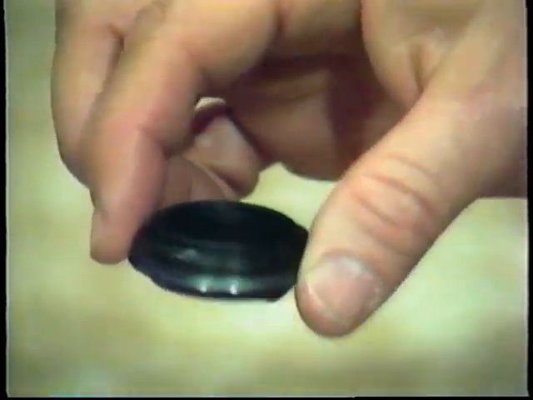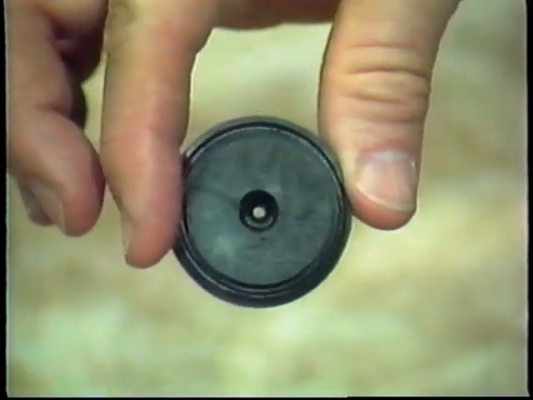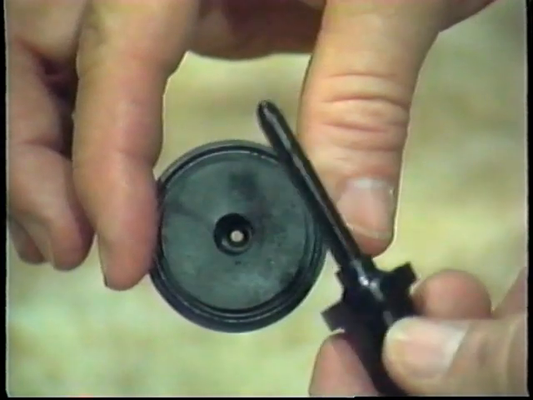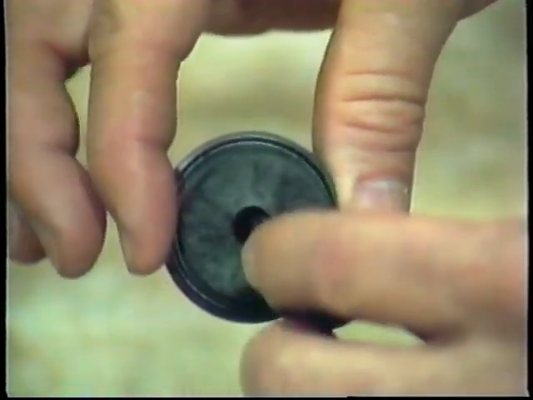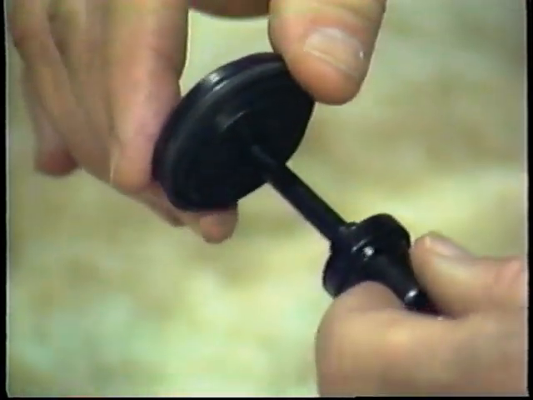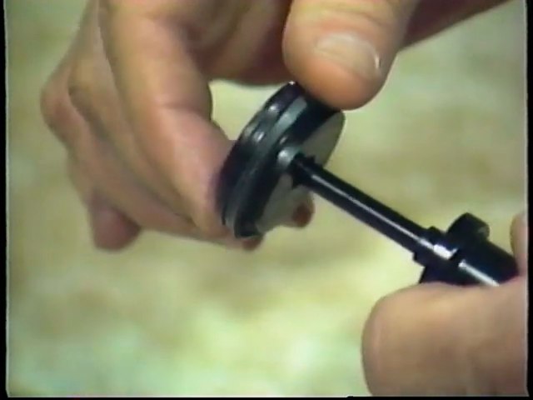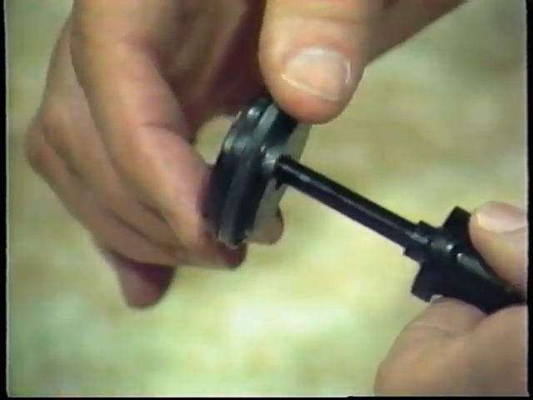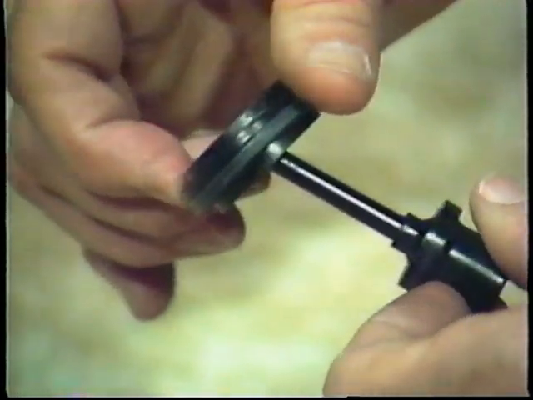Here's a piston we've removed from a venting type regulator, and you can see the vent hole here. The end of the piston rod is tapered, so if we put the two surfaces together, we get a tight seal. You may be asking, okay, if the piston and the poppet aren't connected by the rod, what makes the piston move? Well, let's take a look at that illustration again.